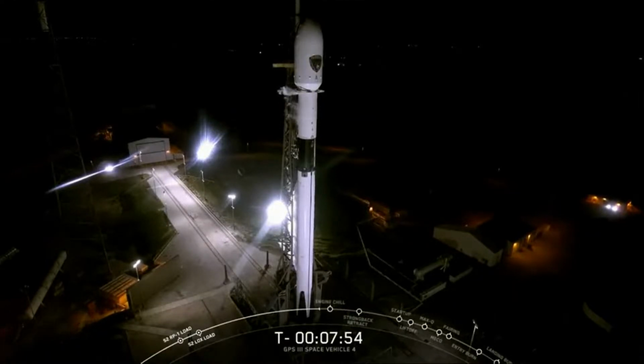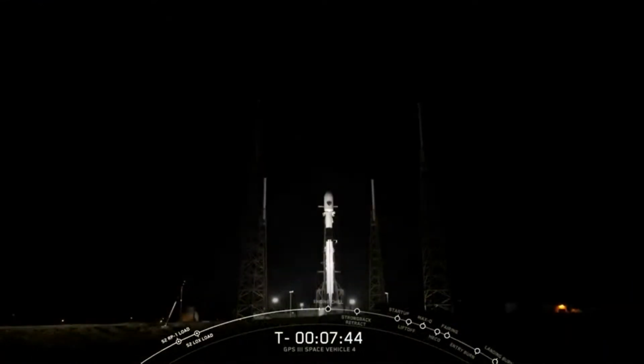The first stage is going to continue loading kerosene fuel until T-minus 6 minutes. Liquid oxygen is loading onto both the first and second stages right now. This is a brand new Falcon 9 for the GPS-3 mission. There is no soot on it. We're also loading helium into storage vessels on the first and second stages.